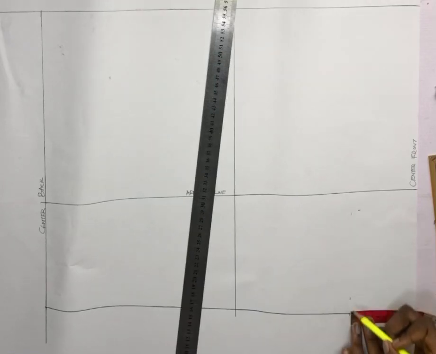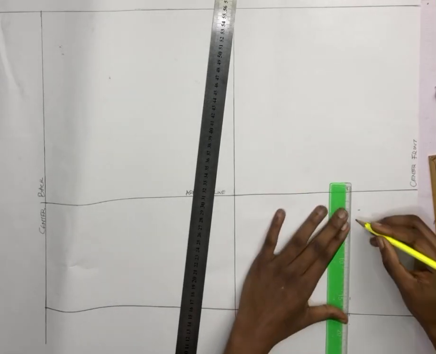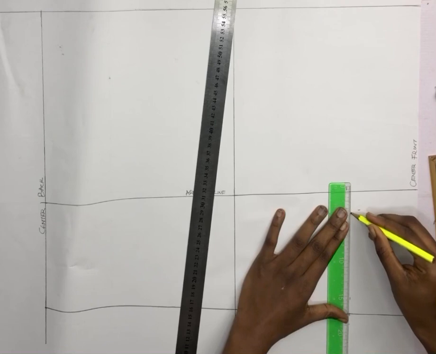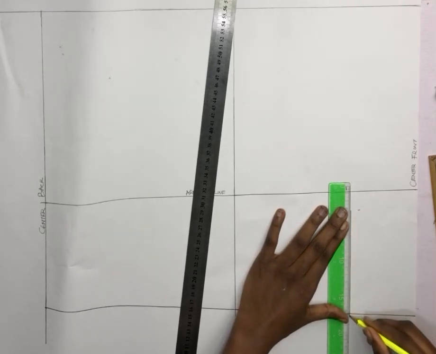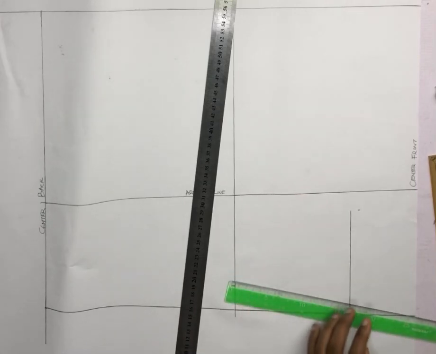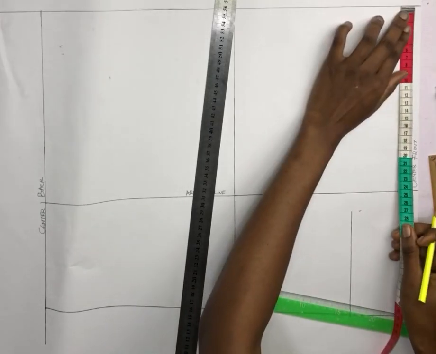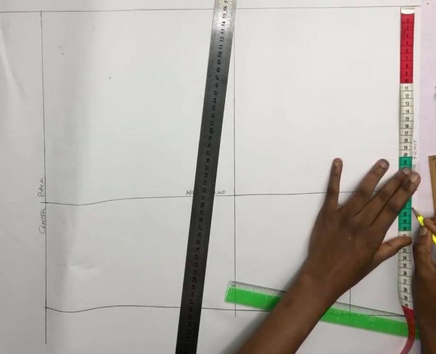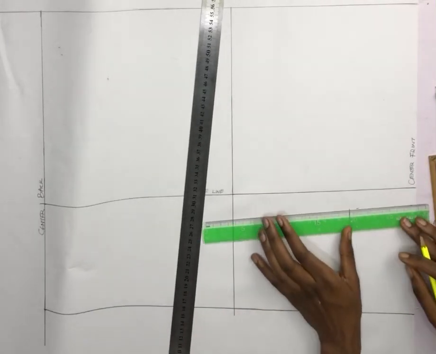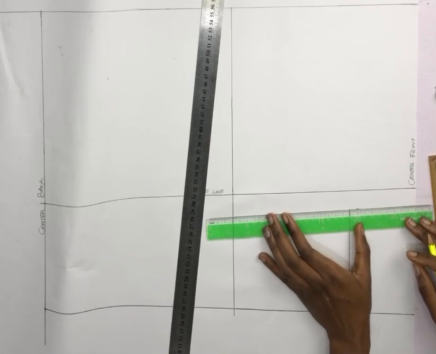You can square down across your waistline a bit further down because we are still going to need it to blend our darts later. So I'm going to square out my bust point, the length, and the width. I'm just going to measure here to reconfirm what I have, 27 for bust point. So I'm just going to square that out.